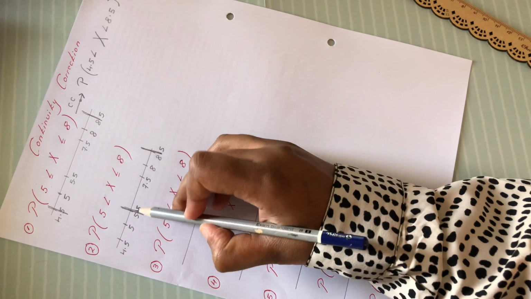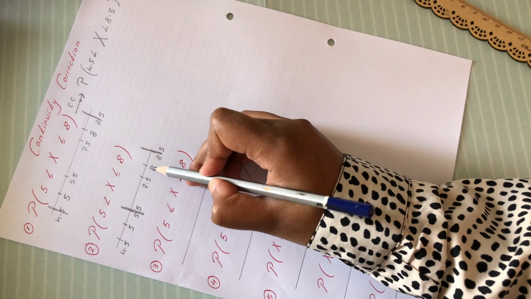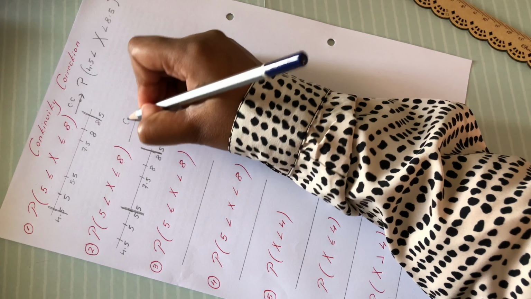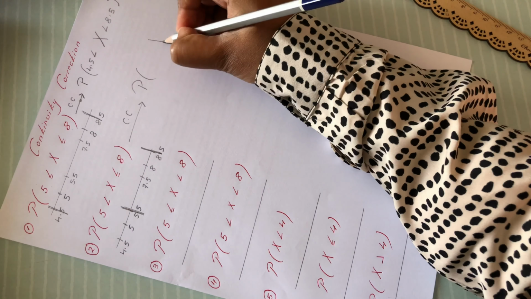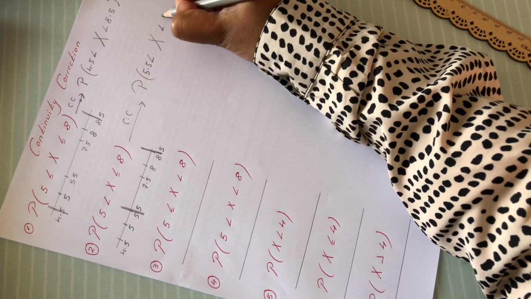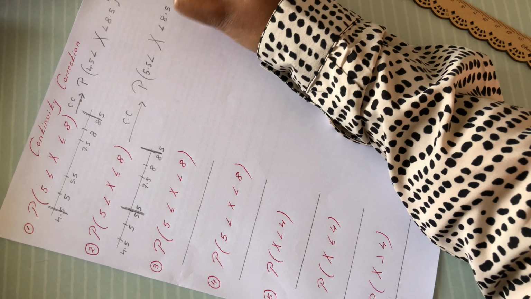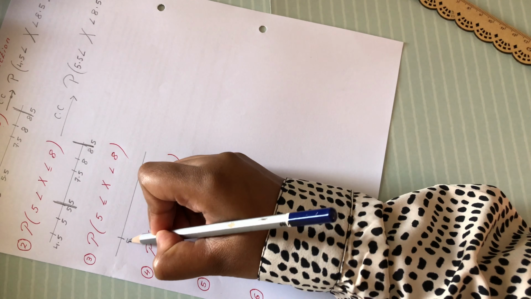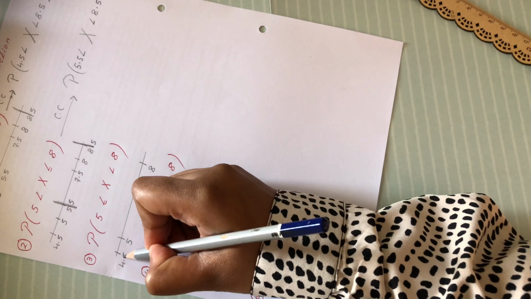The new interval, you can see that 5 is not included, but 8 is included. So our new probability will be probability of x lies between 5.5 and 8.5.